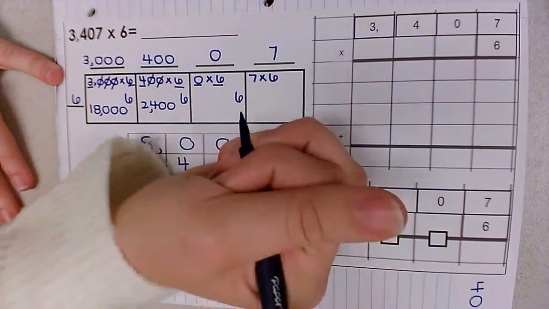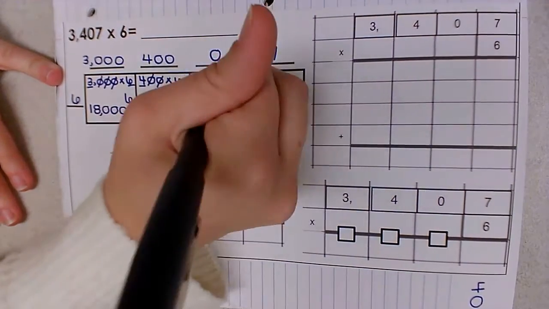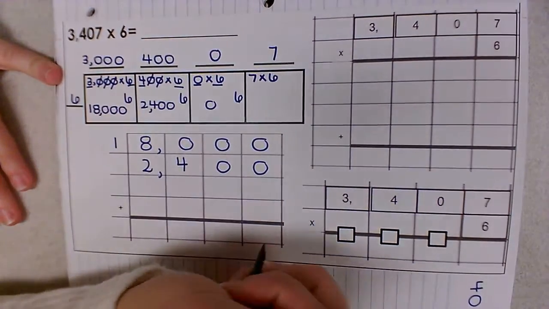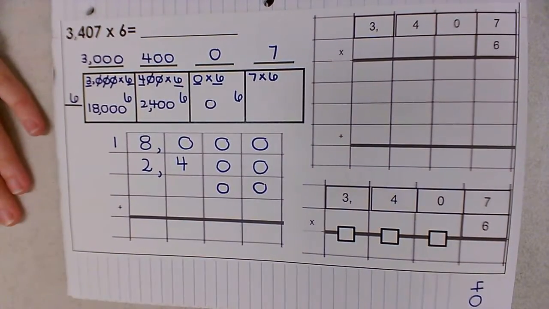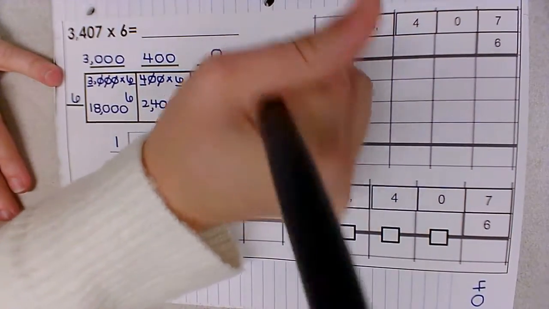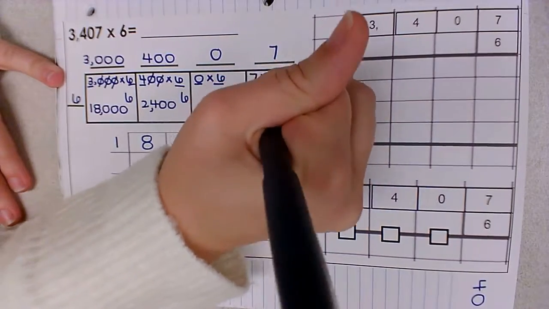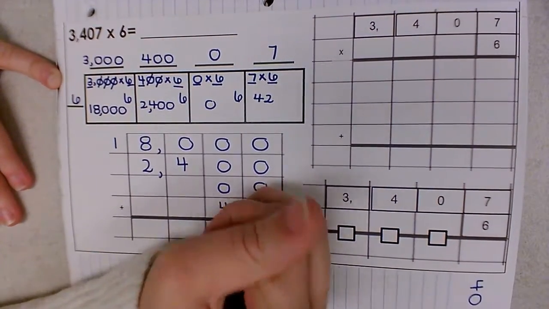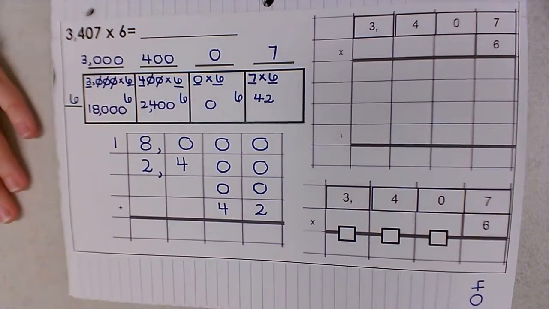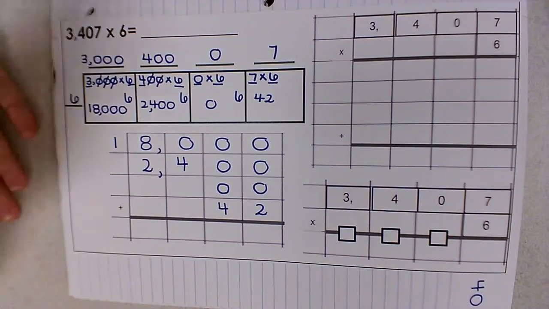0 times 6, well, anything times 0 is just going to be 0. 7 times 6 equals 42, and I'll plug that in to the end of my partial products.